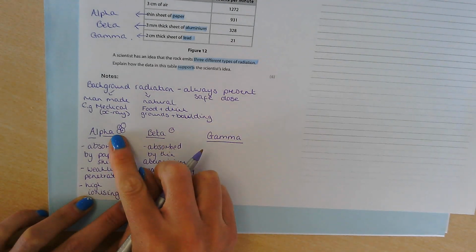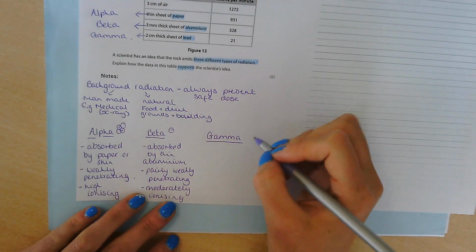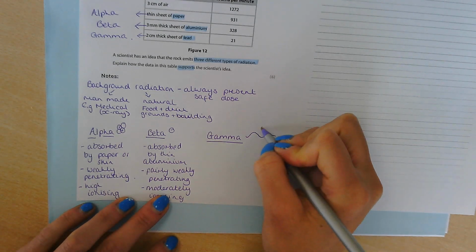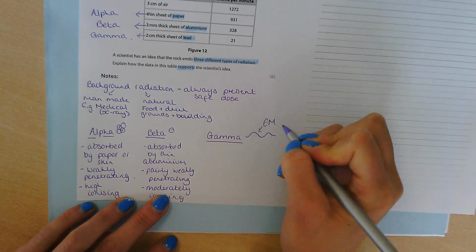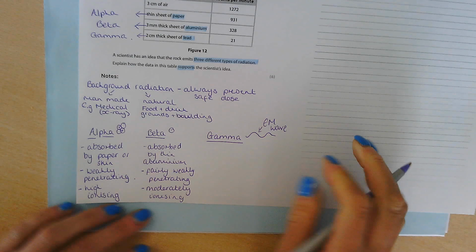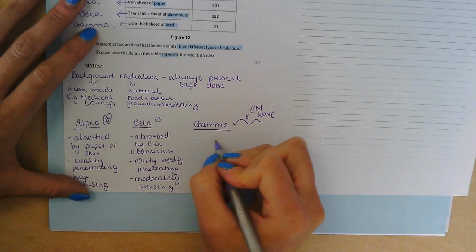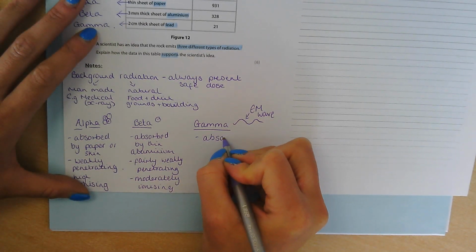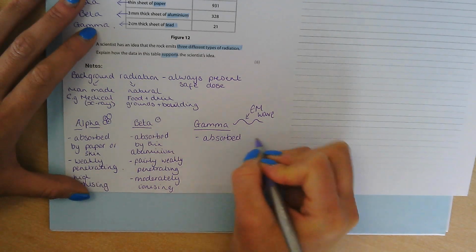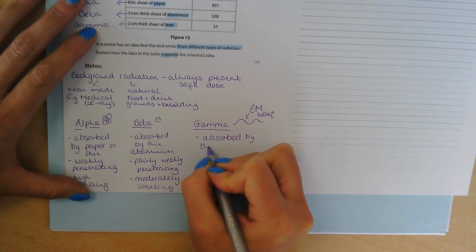Now gamma is a bit different. These two are made up of particles. This one is an EM wave, so an electromagnetic wave. And gamma is absorbed by thick lead.